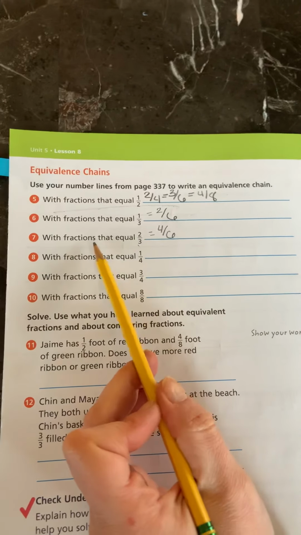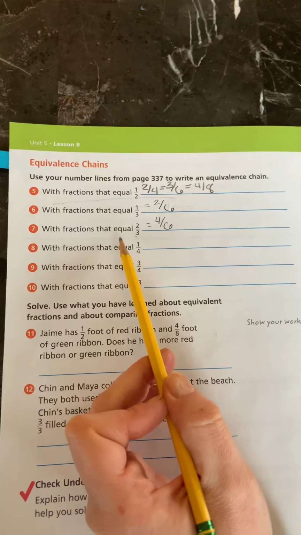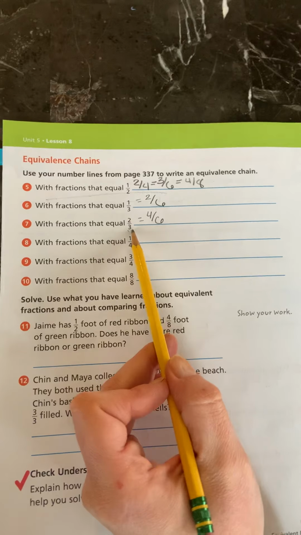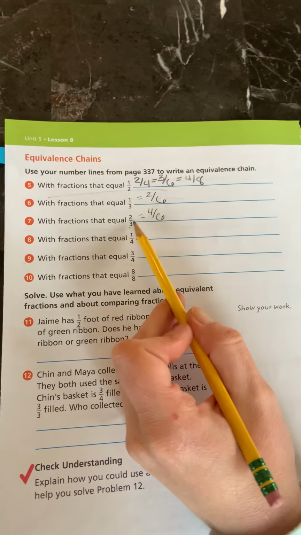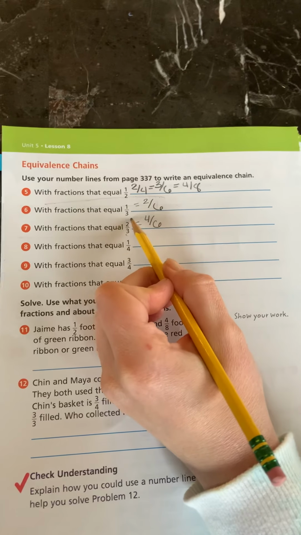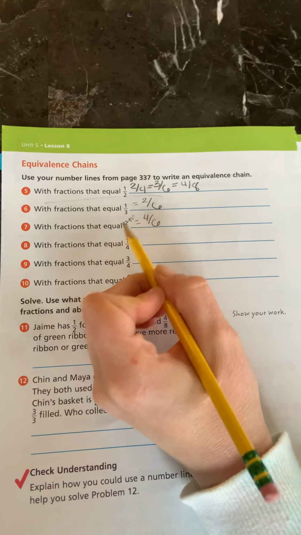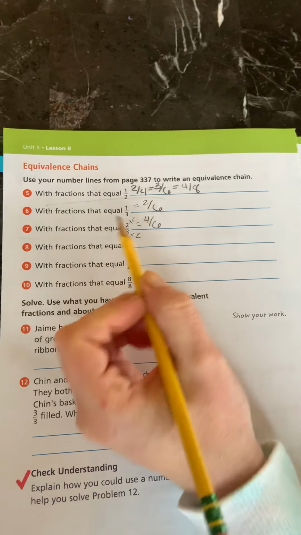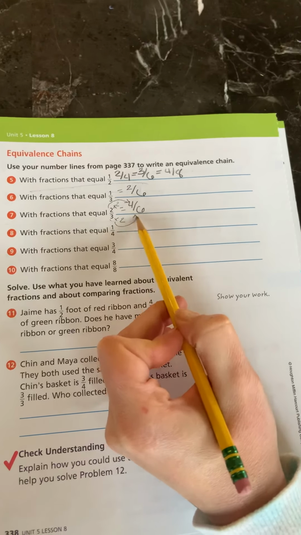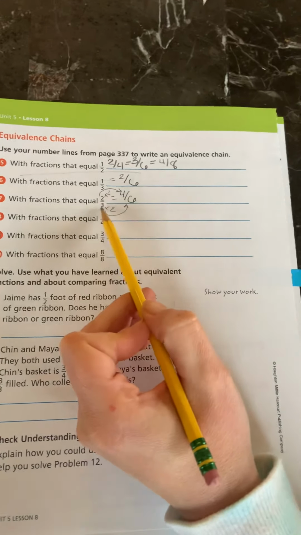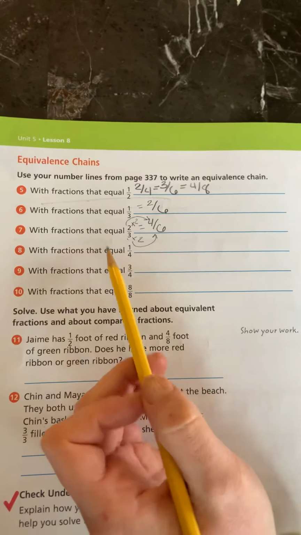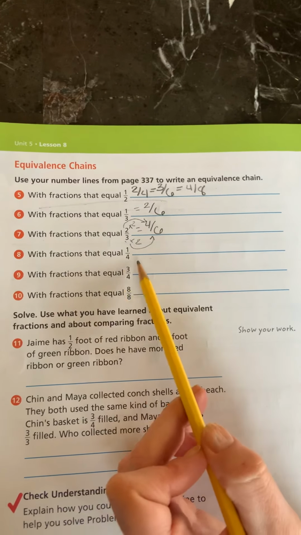You may start to notice as you make equivalence chains, if you think about your multiplication facts or just multiples of numbers, there's a bit of a pattern there too. So not to confuse you, but if we multiply this top number by 2 and this bottom number by 2, we get this fraction. So 2 times 2 would give you 4, 3 times 2 would give you 6. So you're getting 4/6. Just something to notice.